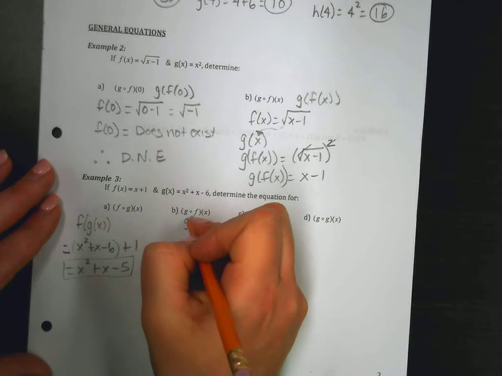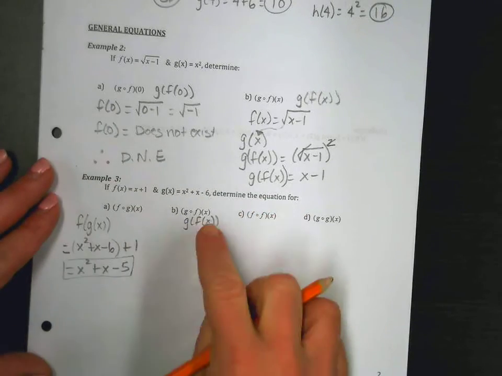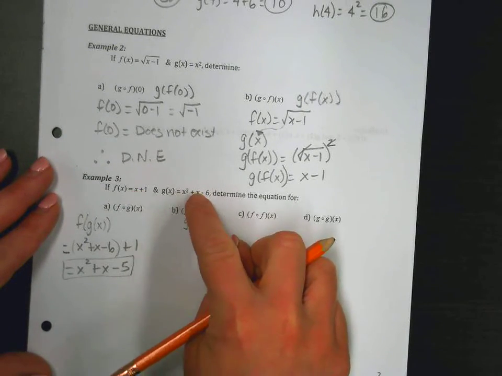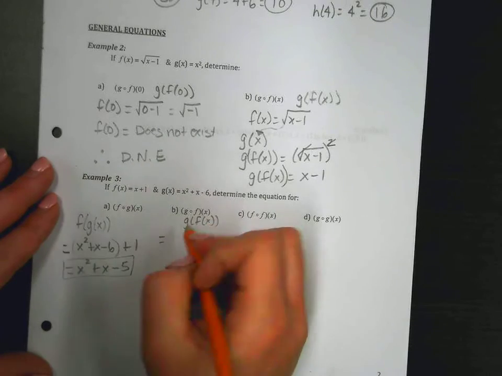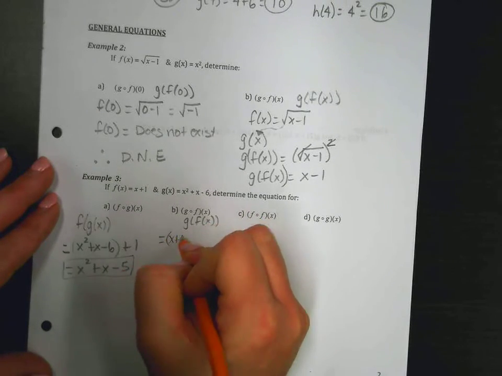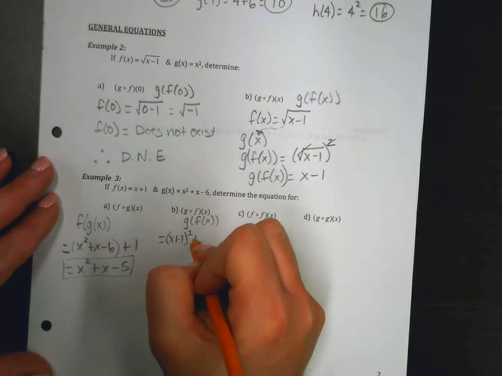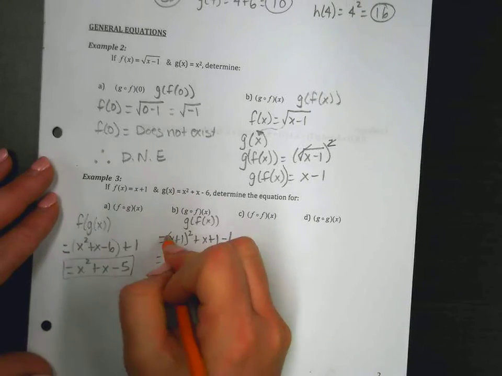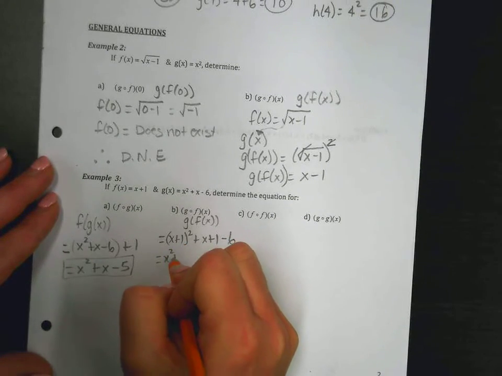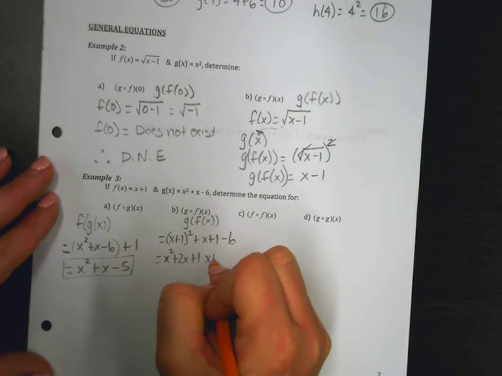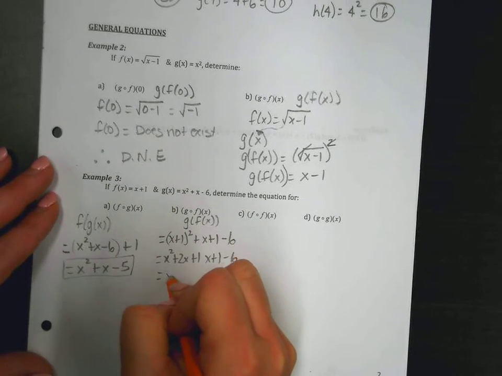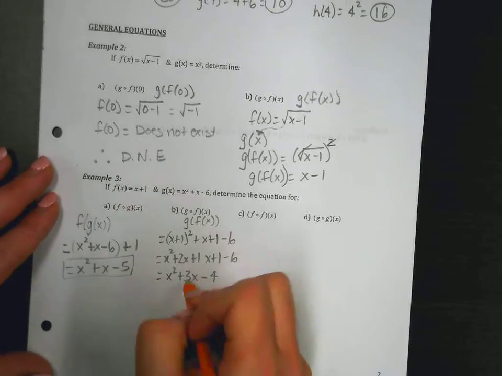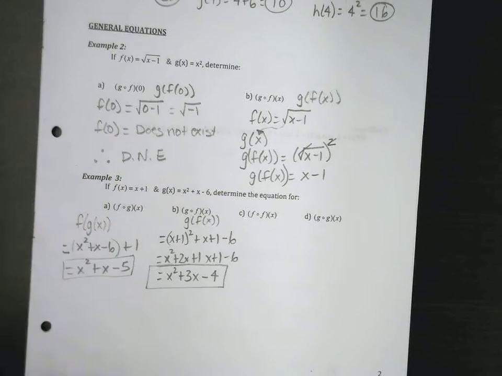This is g of f of x. So now I'm replacing x with x plus 1 for every x value in g of x. So this would be x plus 1. I'd have to square all that. I'm replacing it with x, plus x plus 1. I replaced x with an x plus 1 again, and then minus 6. So we'd want to expand this through and then collect like terms. So I'd get x squared plus 3x minus 4 would be my equation.